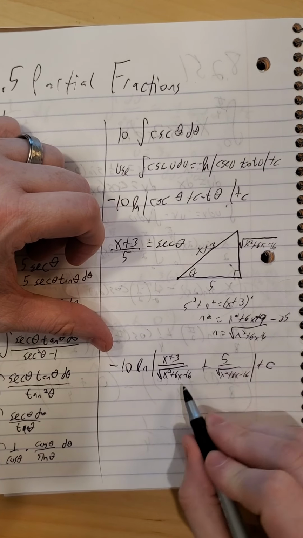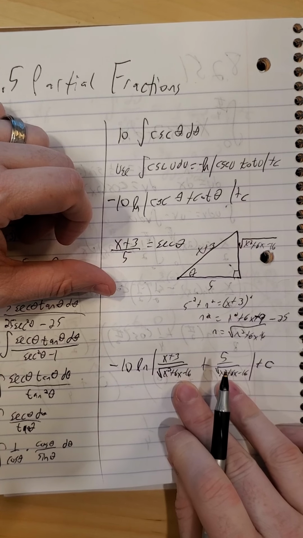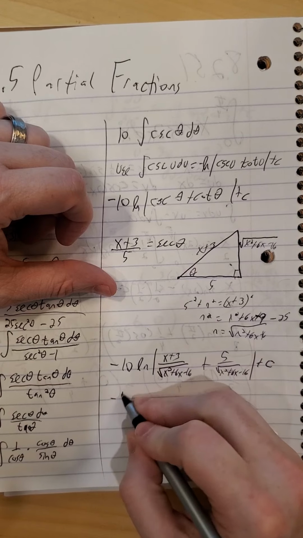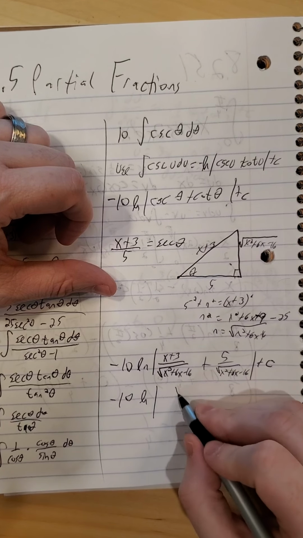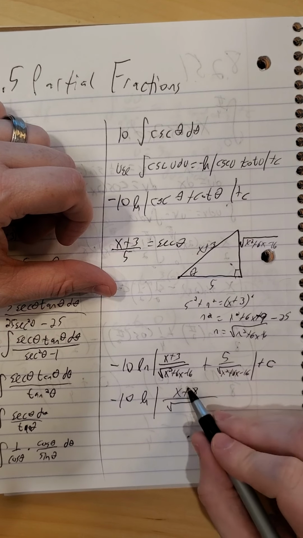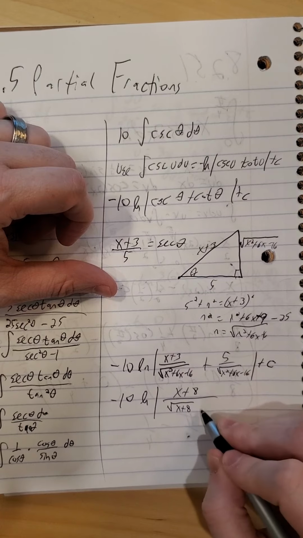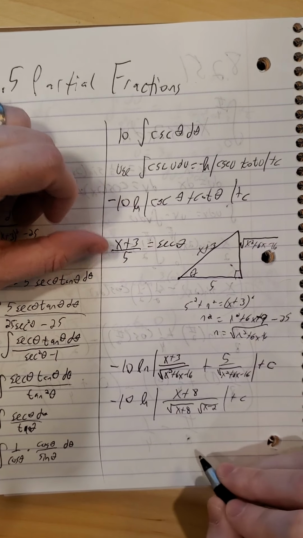Then we can work a little magic here. We have a common denominator, so we can go ahead and write that as one term. So we have x plus 8 upstairs, and we can even factor this guy. Square root of x plus 8, square root of x minus 2, under square root, plus c.